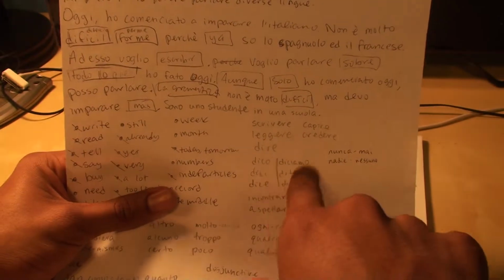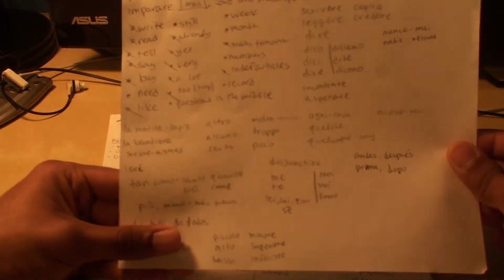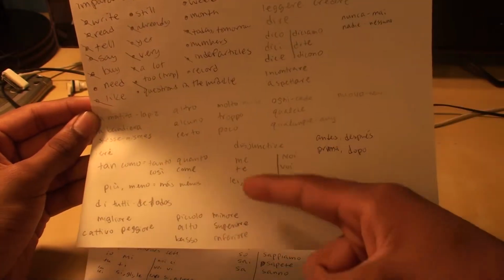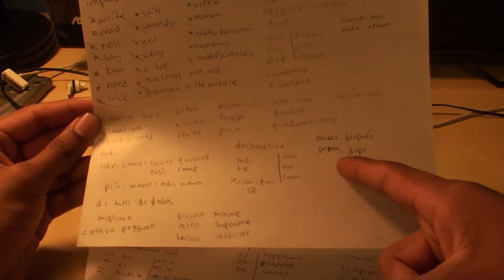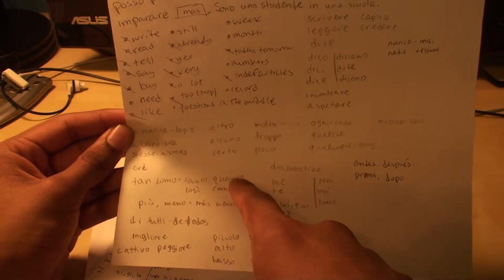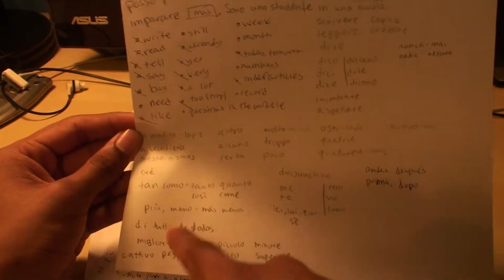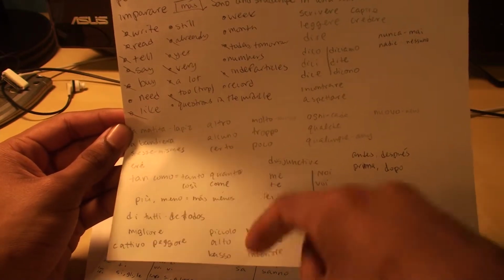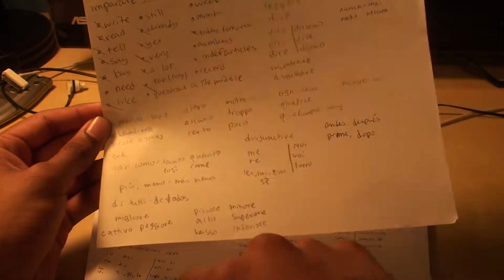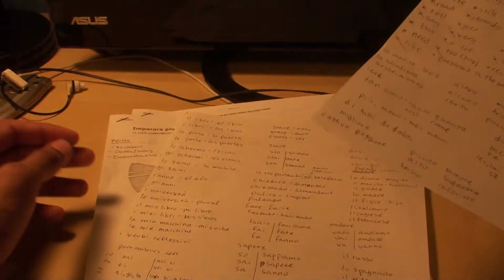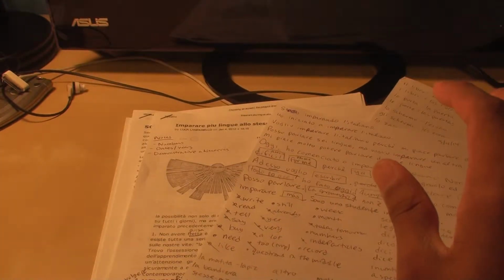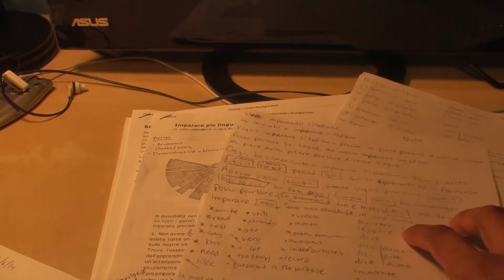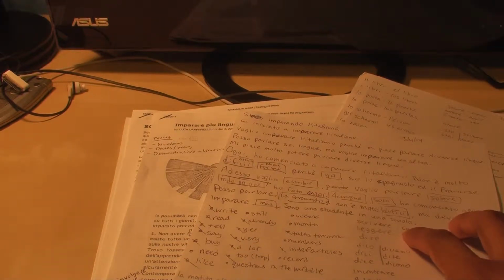simple words, simple verbs, useful words, useful nouns, before and after, adjectives: big, small, low, high, bigger, better, pejoratives, like superlatives. I learned all that. So these are, actually, I believe these are my only notes. Yeah, those are my only notes as far as grammar goes.